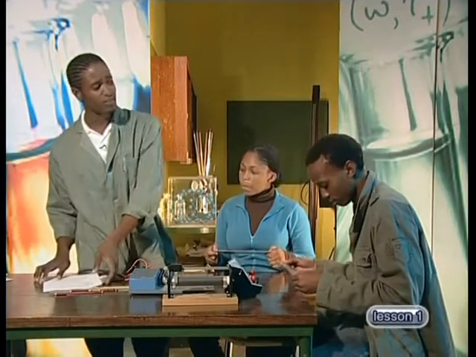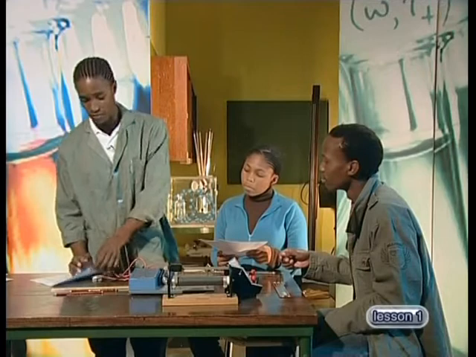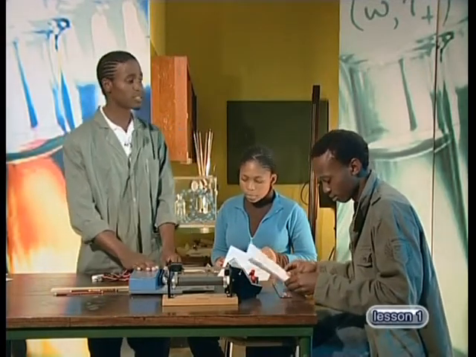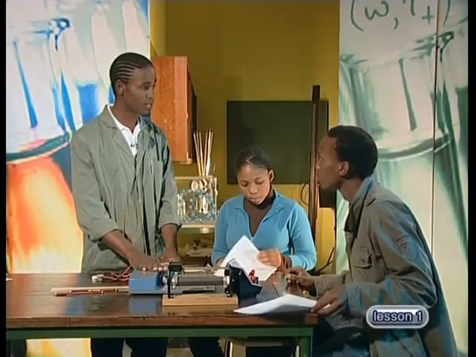Here's some practical investigation sheets, and I'd like you guys to read the instructions carefully before you start. And I'd also like to check if the apparatus is connected correctly before you guys take your readings.